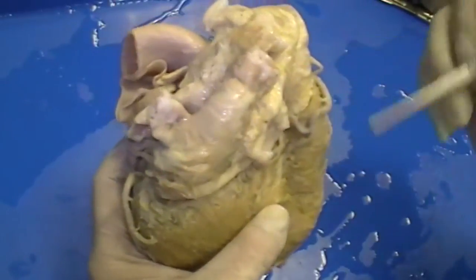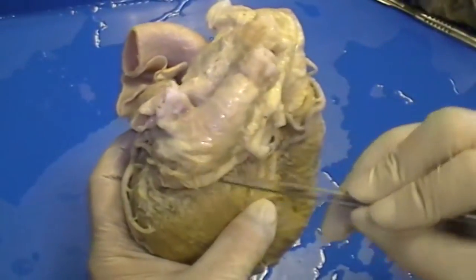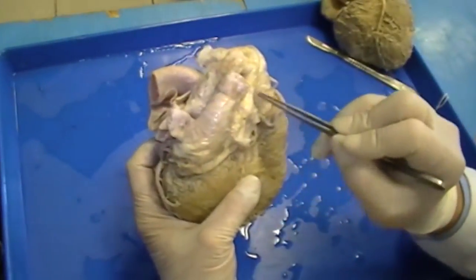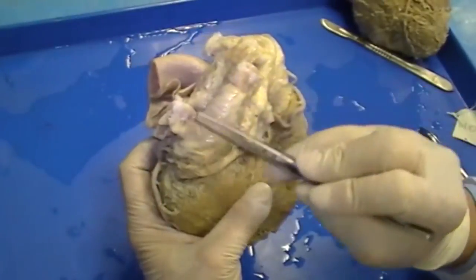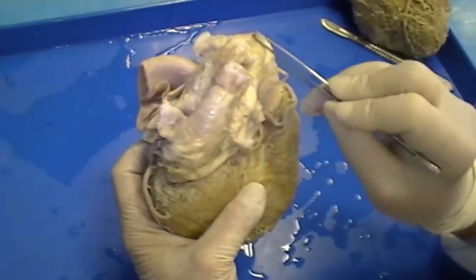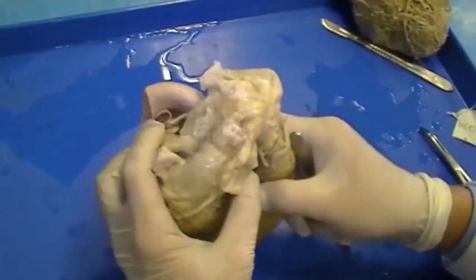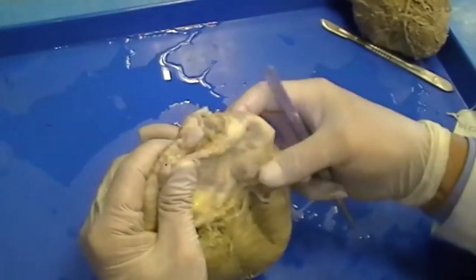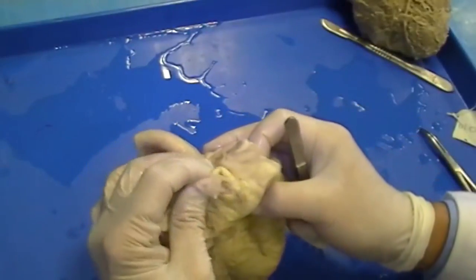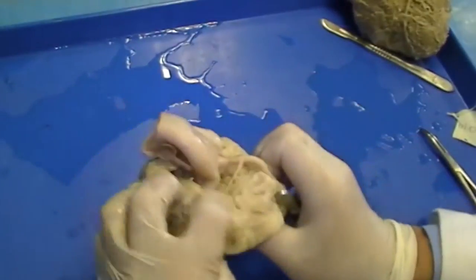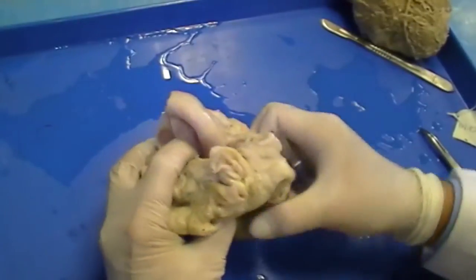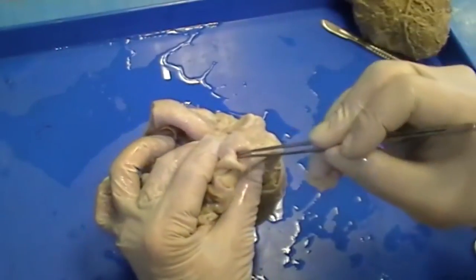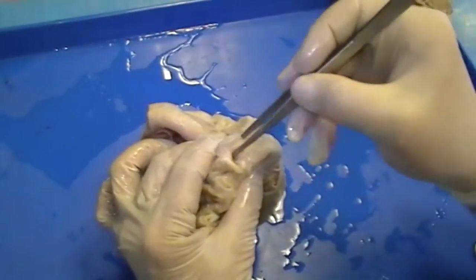Here you're looking at what would be the left atrium, and over here the right atrium. So it is mentioned that the base of the heart is formed mainly by the left atrium and in a small portion by the right atrium. If we study the right atrium, here you can find the drainage of both the superior vena cava and the inferior vena cava. Here we have this portion, that's the superior vena cava. Here we can pass the forceps through.